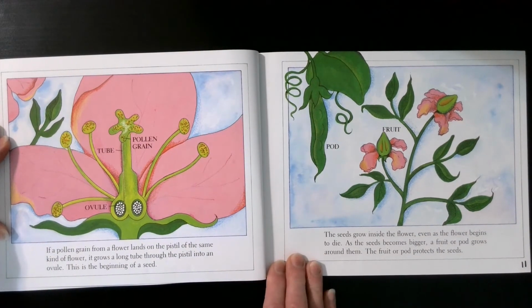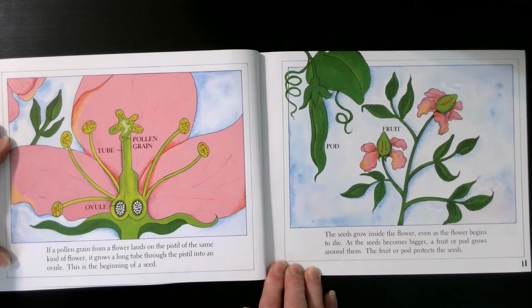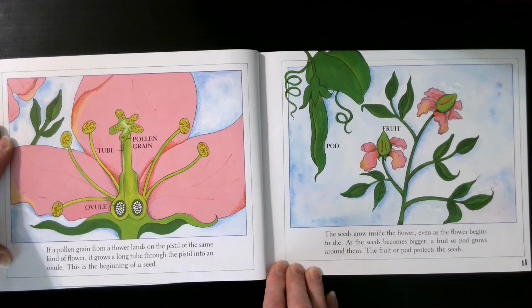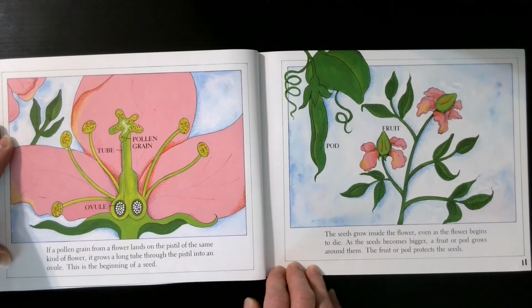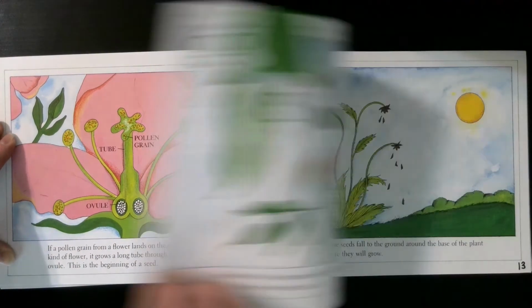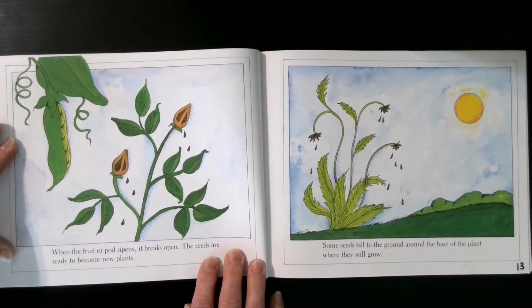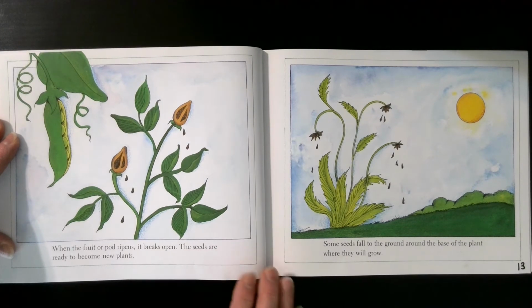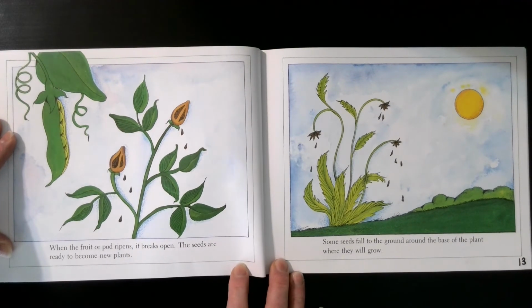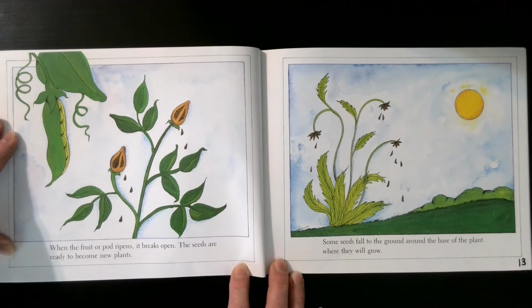If a pollen grain from a flower lands on the pistil of the same kind of flower, it grows a long tube through the pistil into an ovule. This is the beginning of a seed. The seeds grow inside the flower even as the flower begins to die. As the seed becomes bigger, a fruit or pod grows around them. The fruit or pod protects the seeds. When the fruit or pod ripens, it breaks open. The seeds are ready to become new plants.